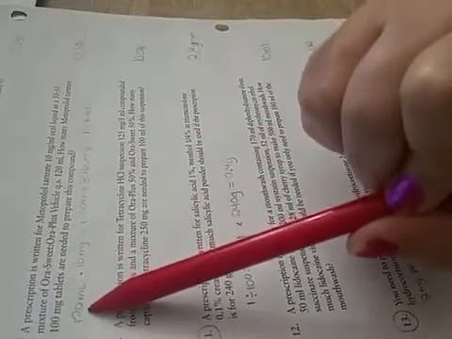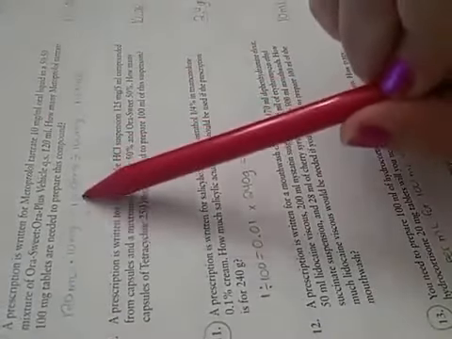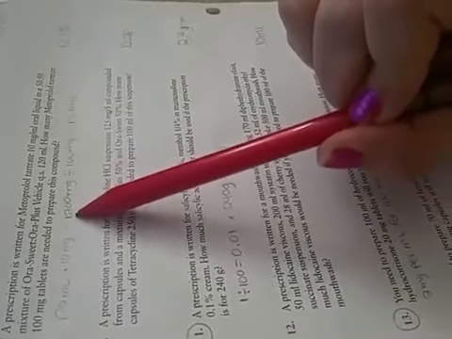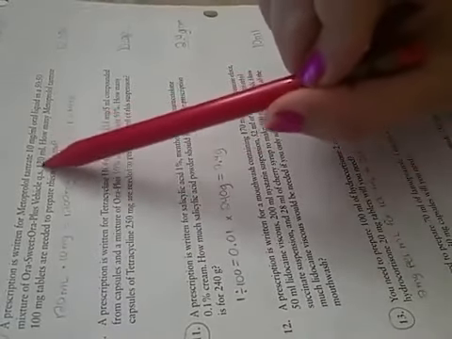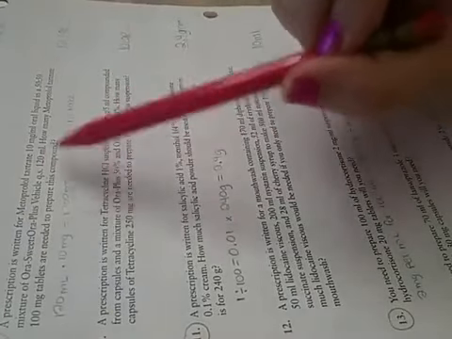So 120 ml times the 10 milligrams, you need a total of 1200 milligrams in this entire 120 ml bottle in order to fulfill this formula.